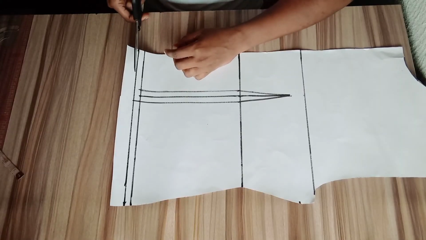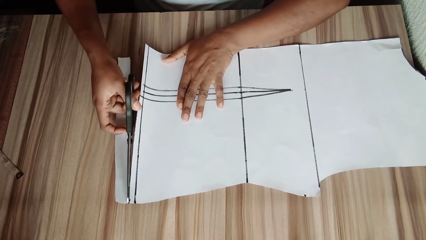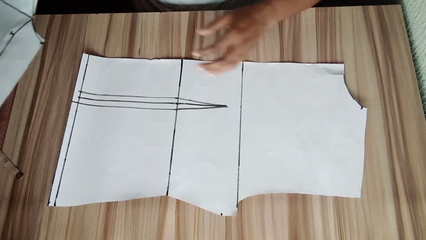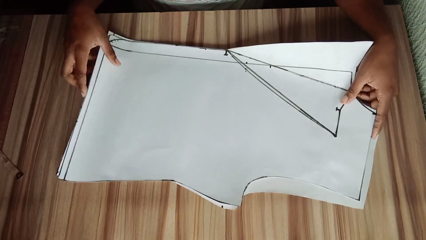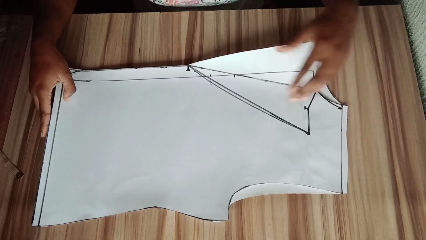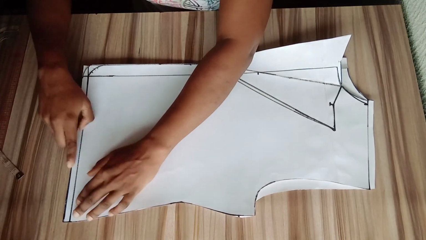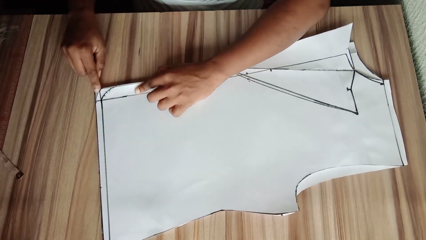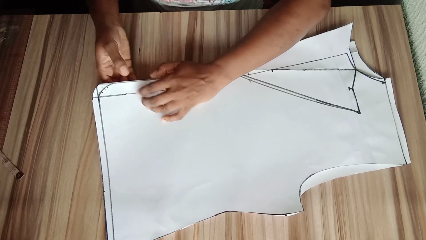And I'll cut it. Now I'll place my front bodice back on it. As you can see, the center back is straight while the center front is a bit curved.